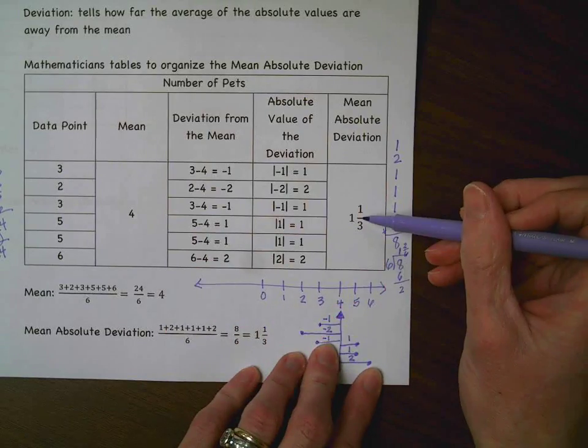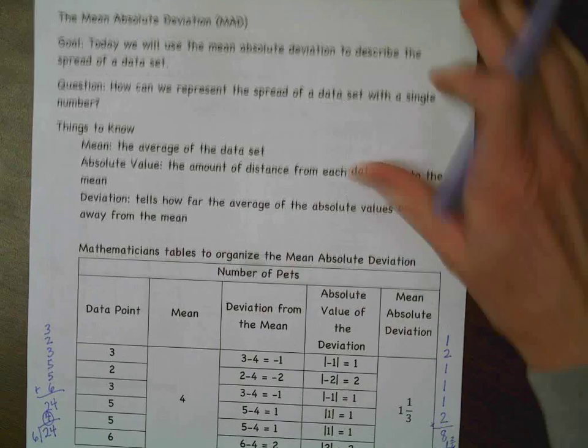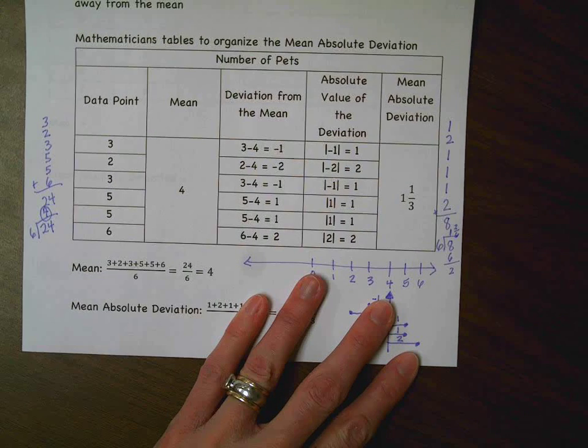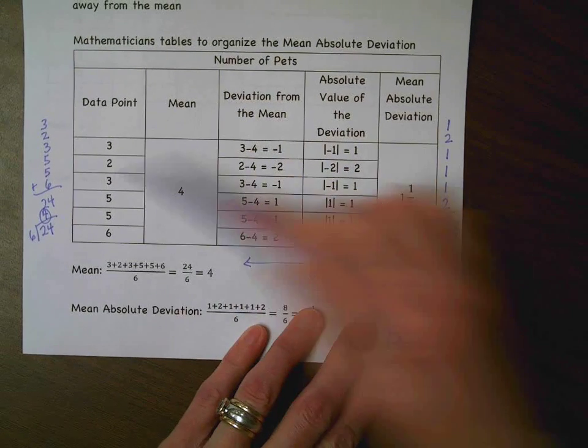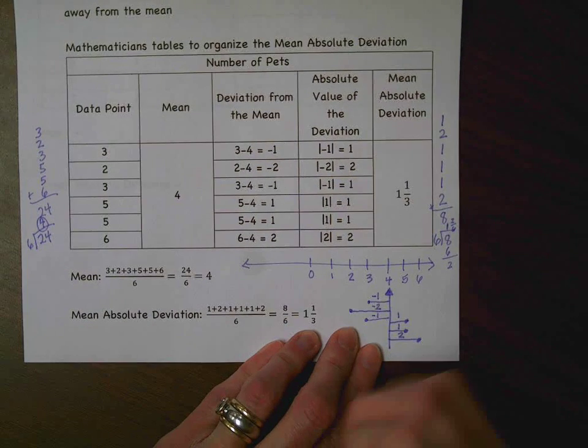So the answer to this one is the MAD, mean absolute deviation. The MAD for this data set is 1 1/3. Done. That's all you had to do. Do you see how this table is very, very helpful with organizing your information?